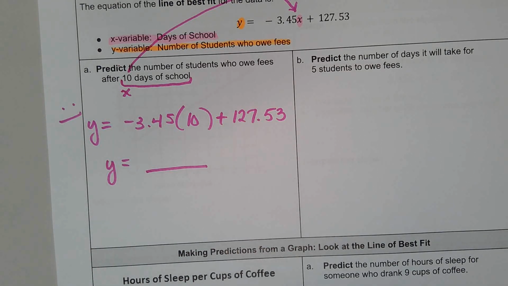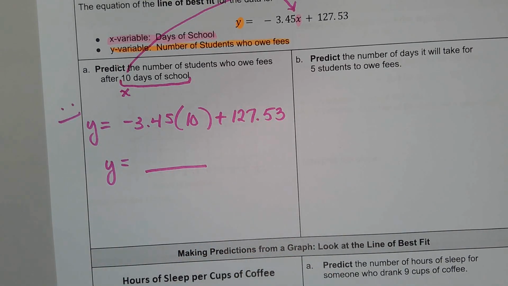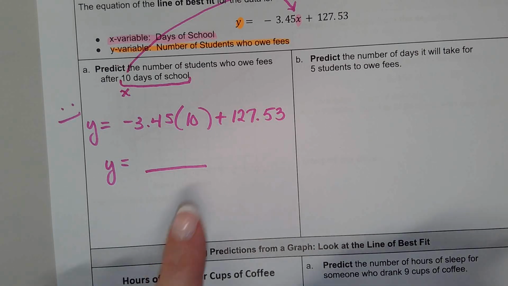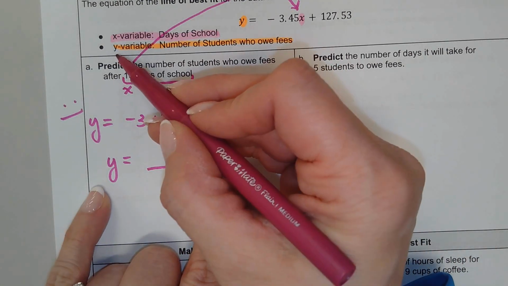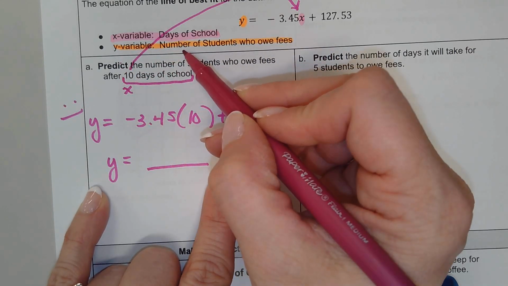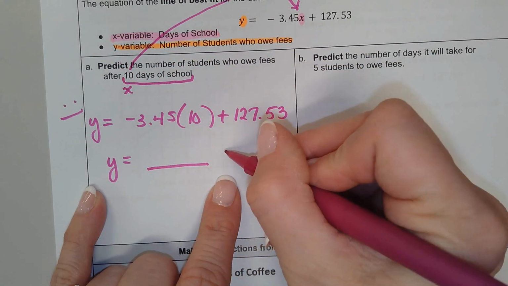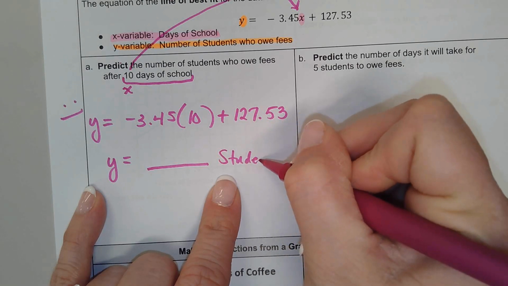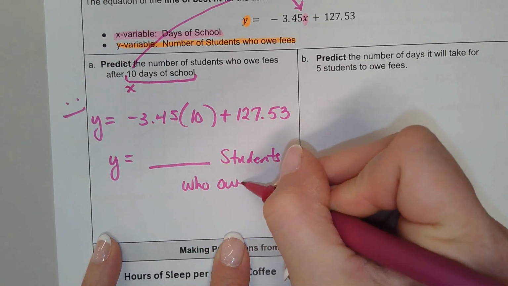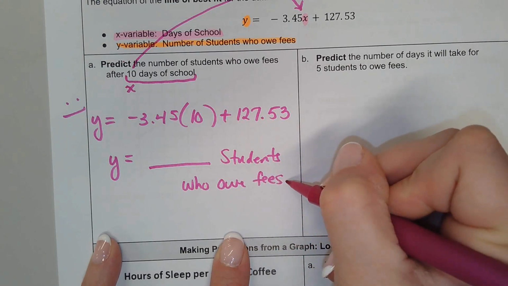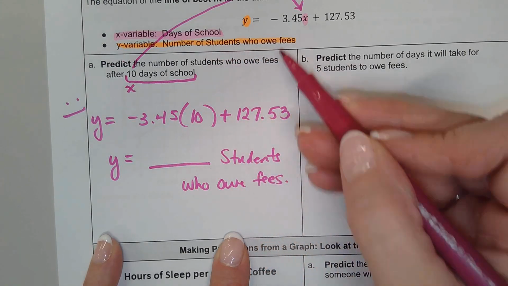It comes out with 2 decimals, so we don't need to round. 93.03, but now I need to put a word, and this is y. The y variable was the students who owe fees. Students who owe fees. Okay, so I just copy all the words there.